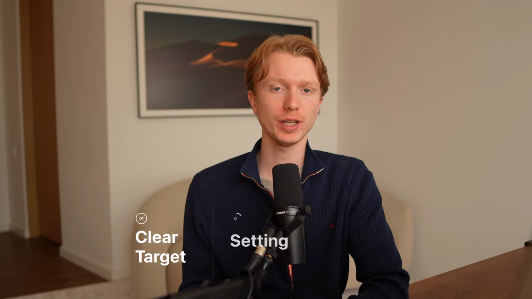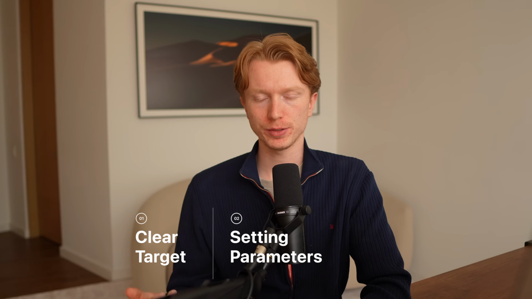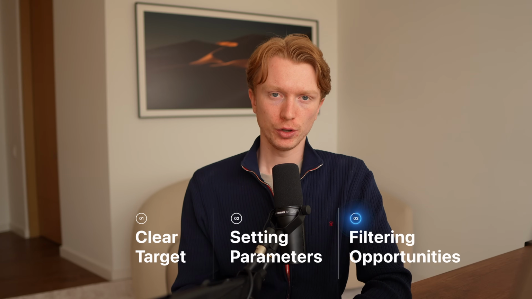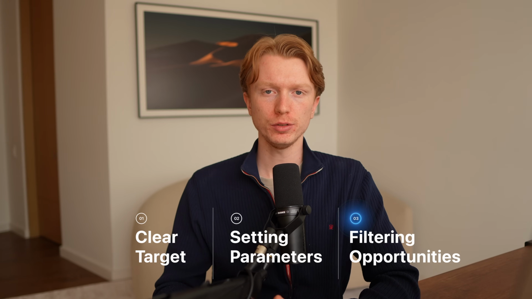Now there's 3 things to it. First of all, we need to understand a clear target. Then second of all, we need to understand how we set parameters. Then third, and arguably most important, is knowing which opportunity to profit from.